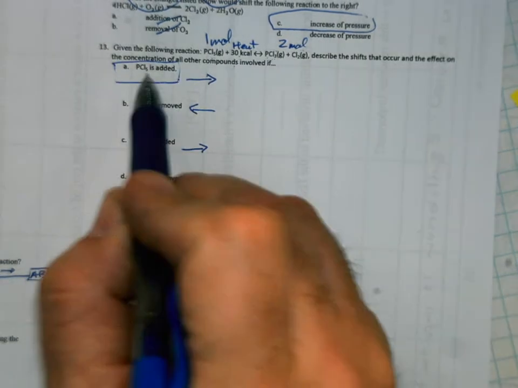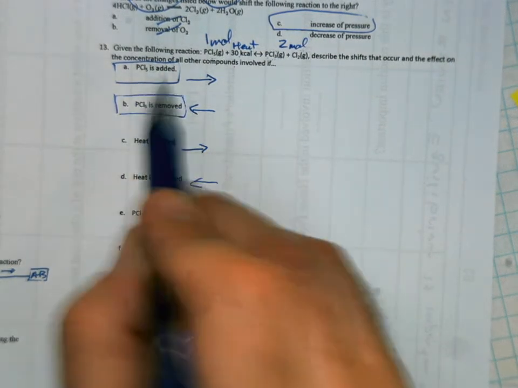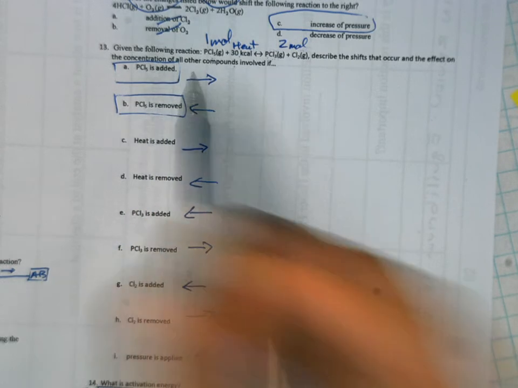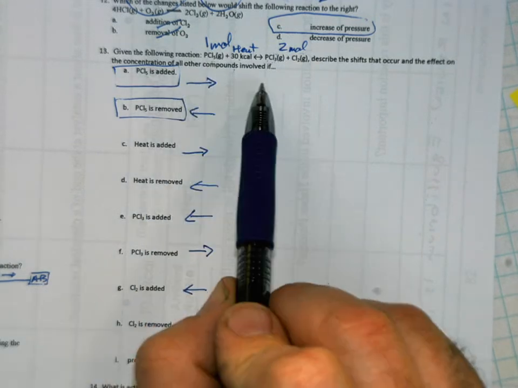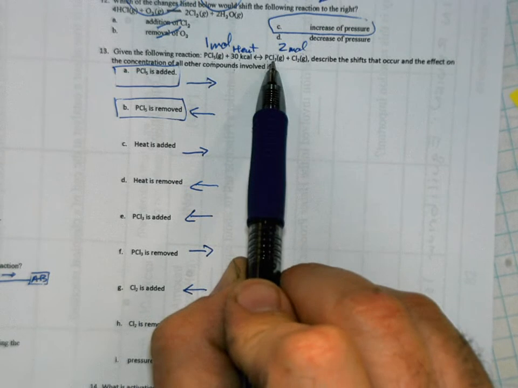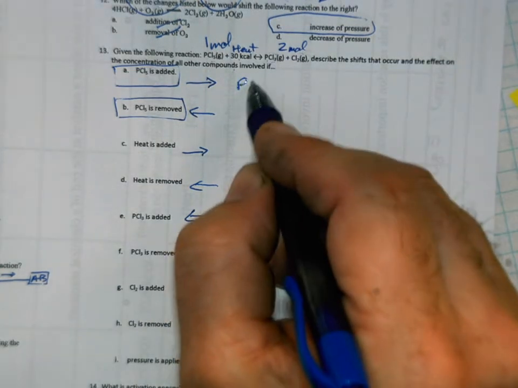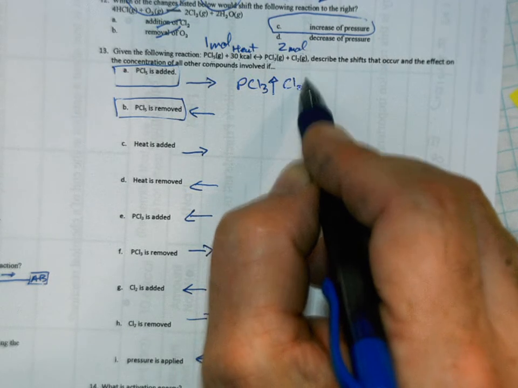And let's see. I'm just going to talk about adding, and I'm going to talk about if we remove something here. So in this one here, we said in the very first, and then I'm done. You can figure it out yourselves. If we're adding PCl5, equilibrium goes to the right. So what's going to happen is we're going to be making more PCl3, the products. All the products will increase. The chlorine, we'll make more chlorine.